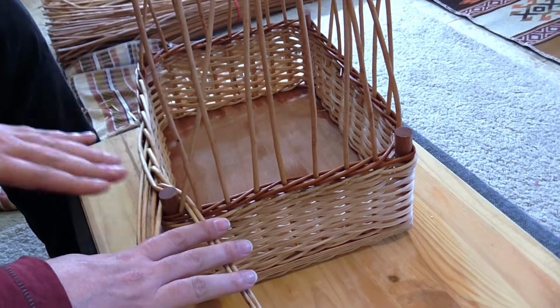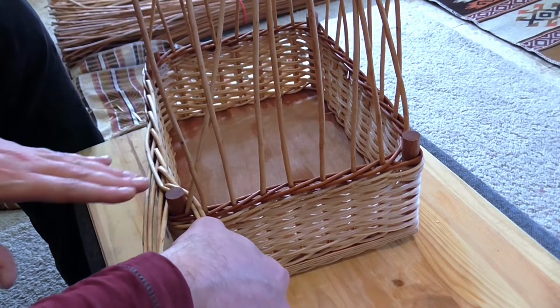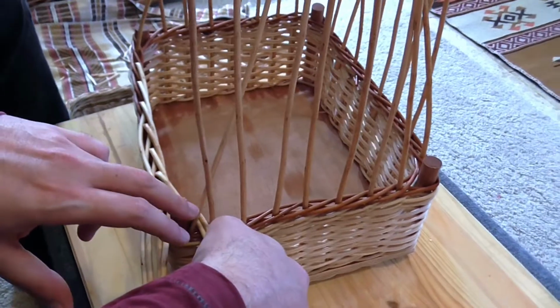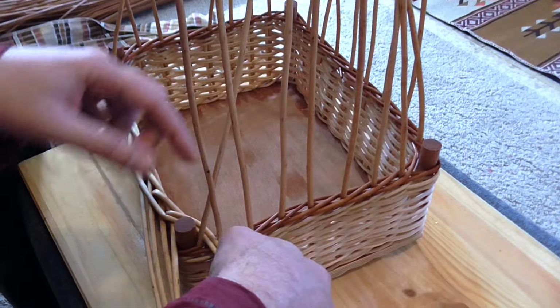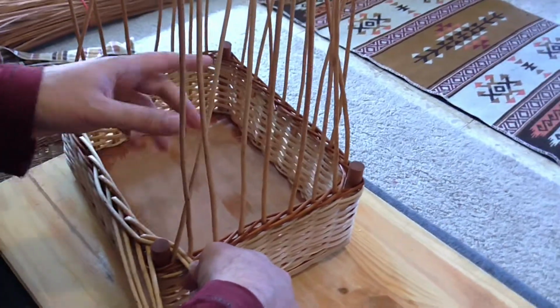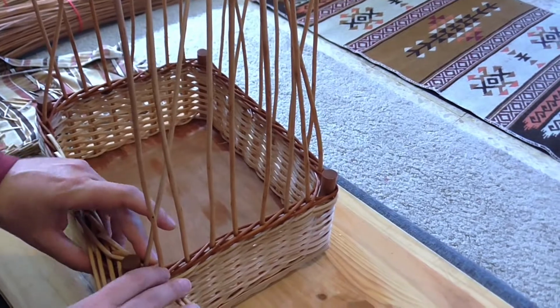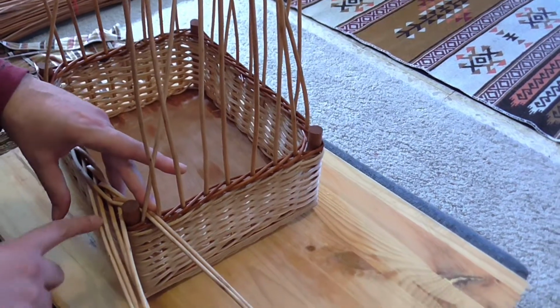So now this is the first aspect, the first difference of making a square corner, what you do on the inside here. This one goes behind one and the second one becomes a false stake. Now the second aspect, the second difference, is what happens on the outside here.